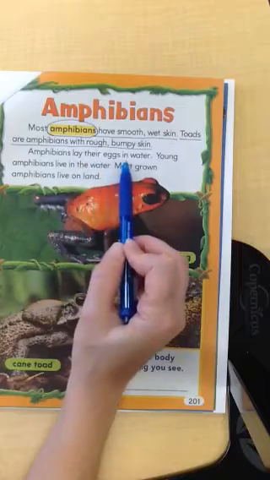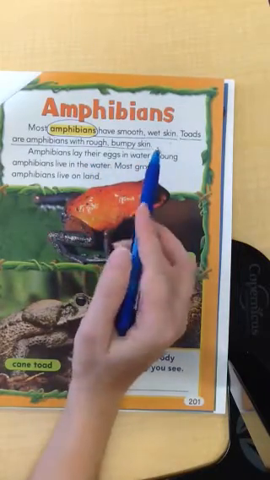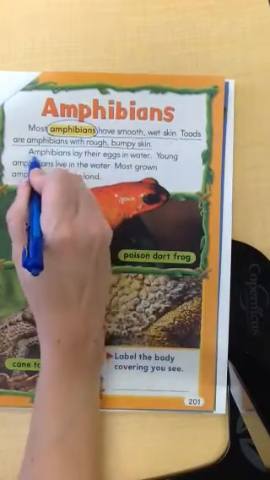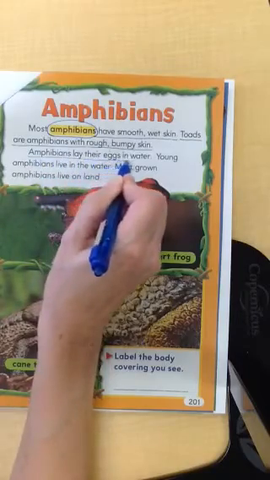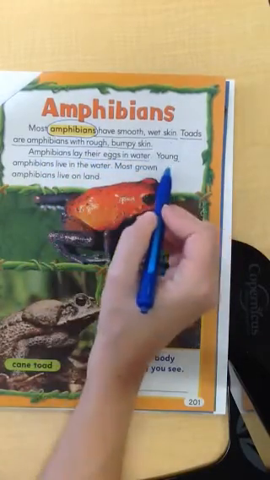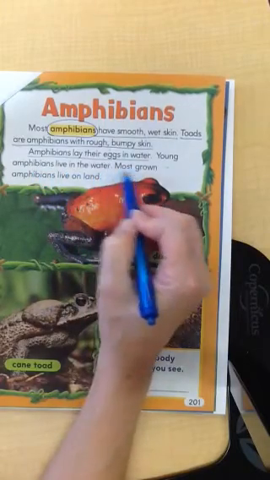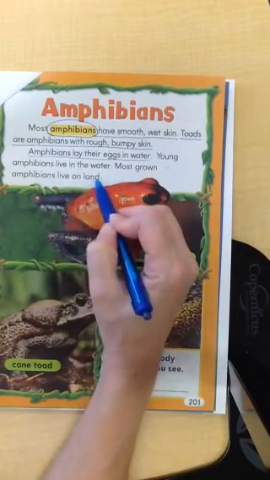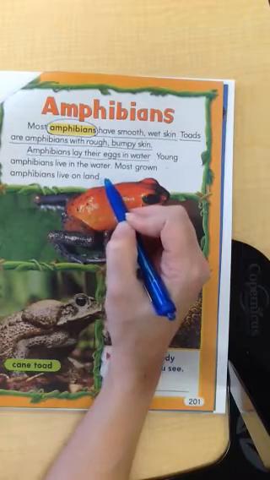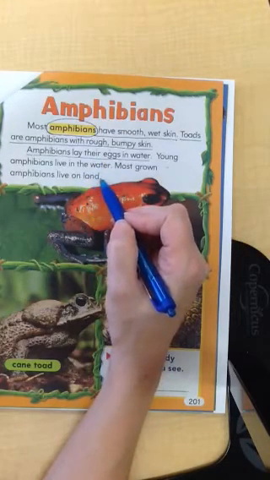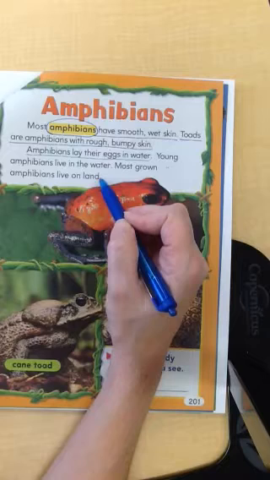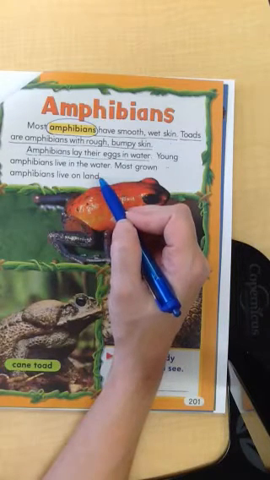Amphibians lay their eggs in water. That's also important to know. You can find amphibian eggs in water. Young amphibians live in the water. Most grown amphibians live on land. So many amphibians may start their life out in the water, for example as a tadpole, and then they would grow legs and adapt to life on land and spend their adult life on land.